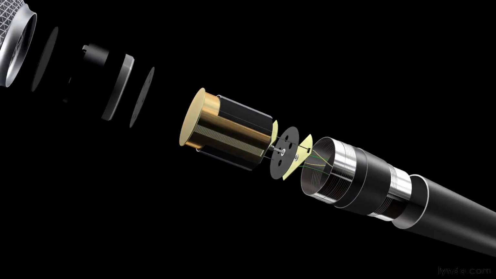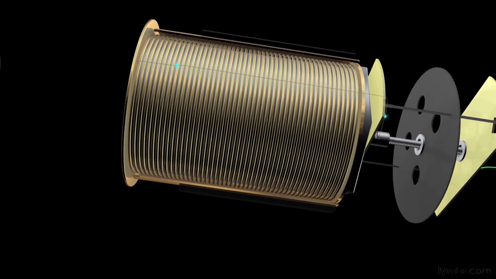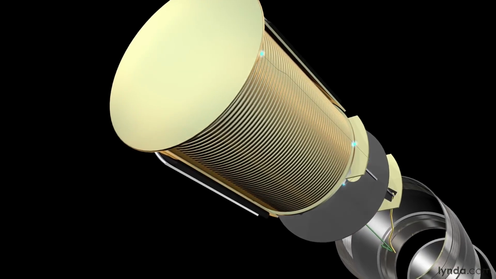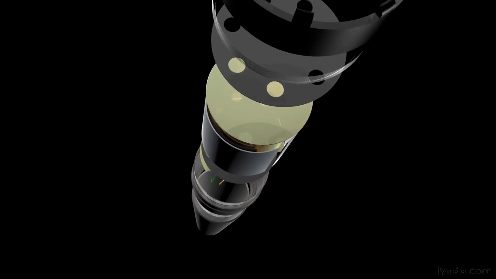So that's the movement of air, right? So the diaphragm in the microphone is like the palm of your hand. It's feeling that air pressure. And as that's happening, that diaphragm is moving, and attached to that diaphragm, there's a coil of wire that sits around a magnet. And as that diaphragm moves that coil over top of the magnet, it's producing electrical impulses.